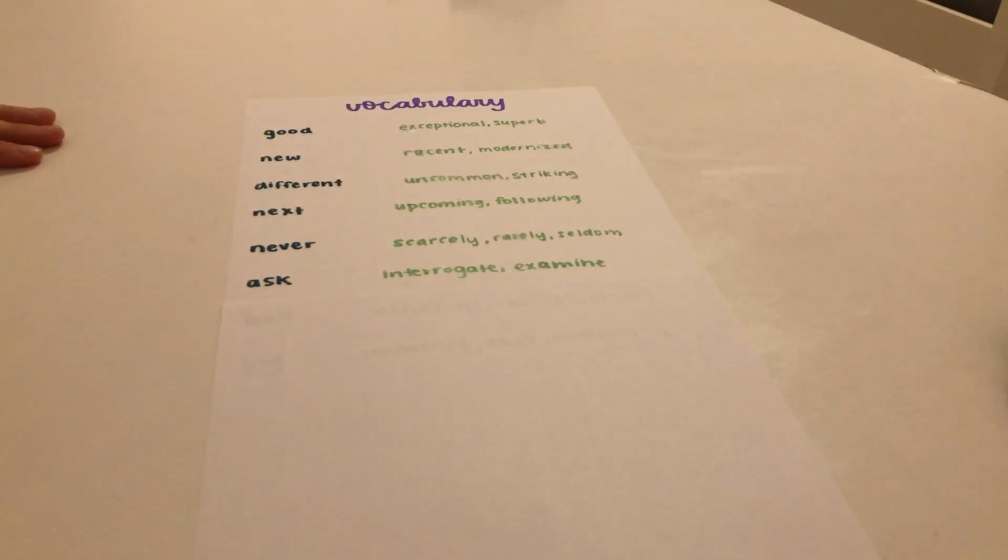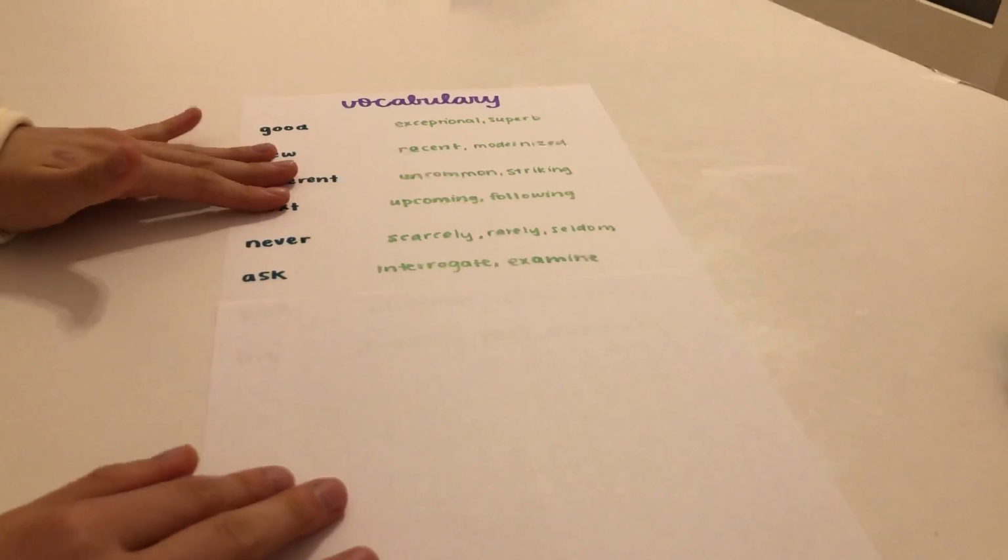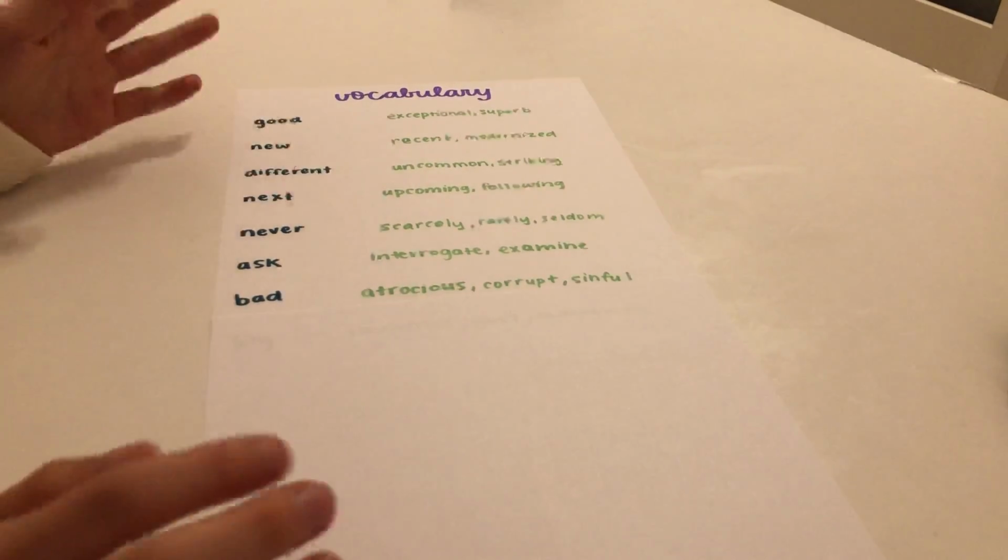Another word we can talk about is the word ask. Instead of using ask, we can use the words interrogate and examine. These are both really good words to replace ask. You can say the policeman interrogated this man. It's a really great word instead of using the policeman asked this man about the burglary or something like that. Another word that we often use is the word bad.